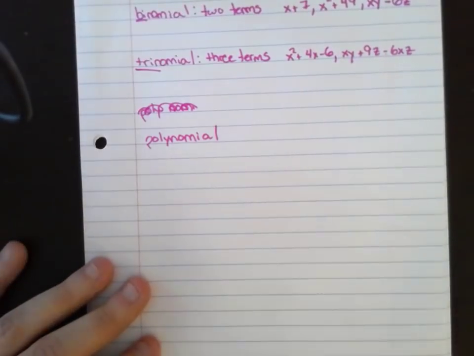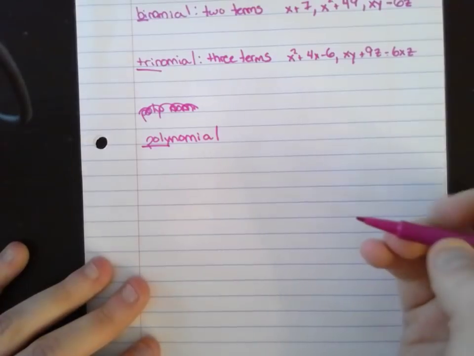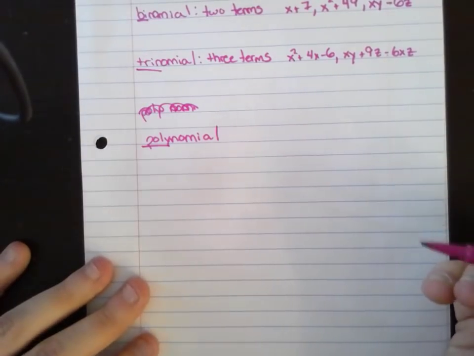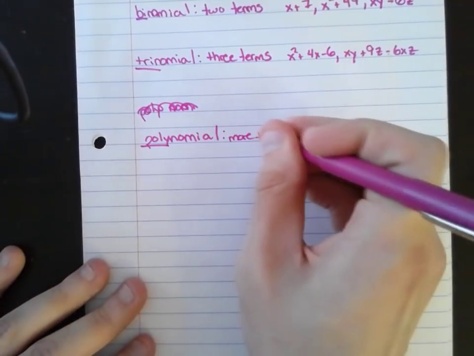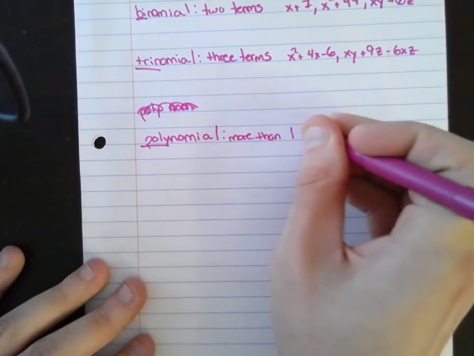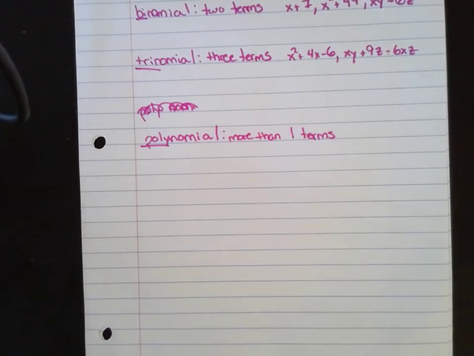Last one, polynomial. Poly just means many. Basically, you can call anything with more than 1 term a polynomial. So I'm just going to say more than 1. It's a very broad statement. It's a very blanket statement when you talk about any nomials. The only thing that doesn't fit in this category is monomials. So everything else can be called a polynomial. So I'll be switching in and out saying, all right, let's multiply these 2 binomials or let's multiply these polynomials. It means the same thing.